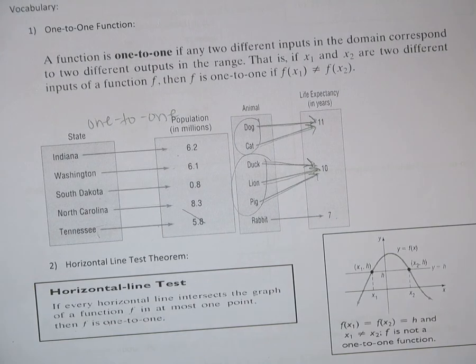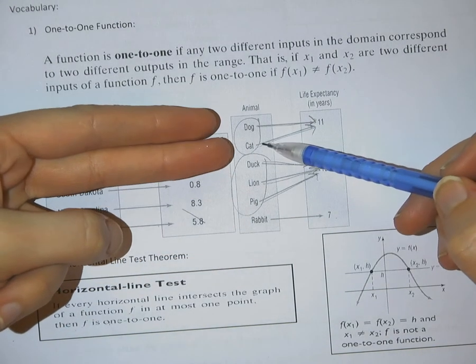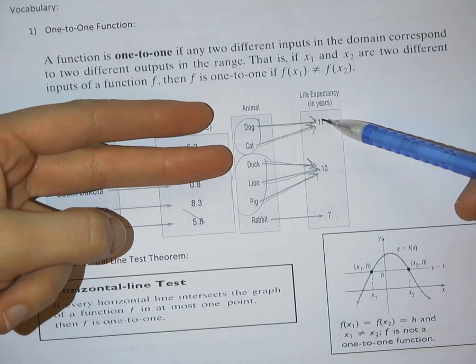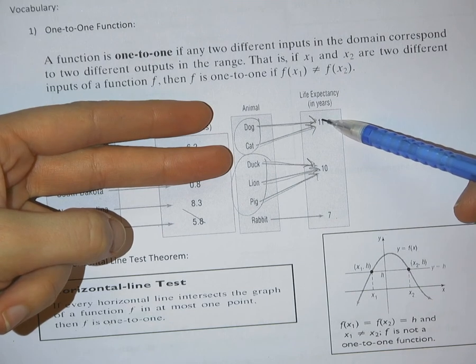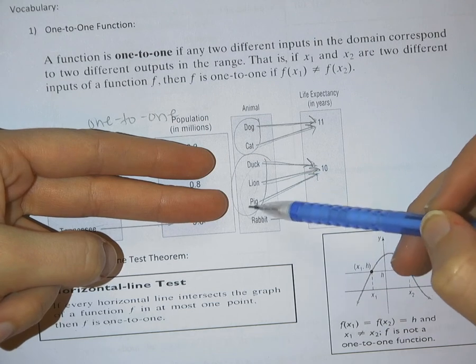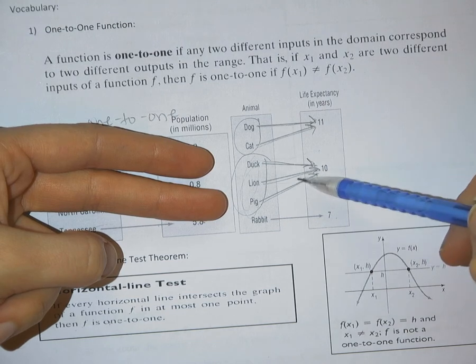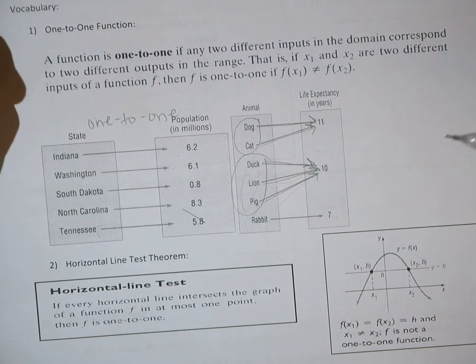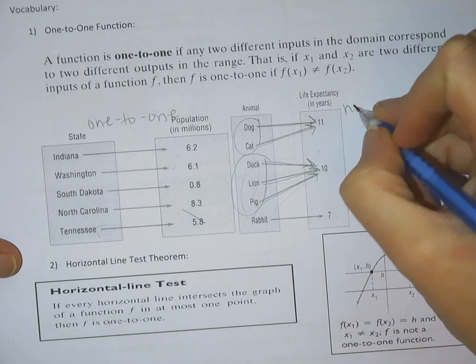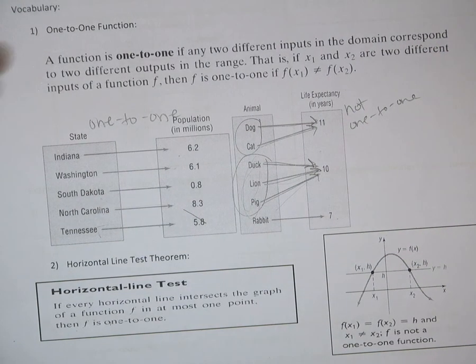Now, this is not a one-to-one function because I have two in my domain that share the same range value, the same output, or same here, I have 3 in my domain, or 3 x's, that share the same output value. So we're repeating. We have more than one input that have this same output. That's a problem, so this is not a one-to-one relationship or function.